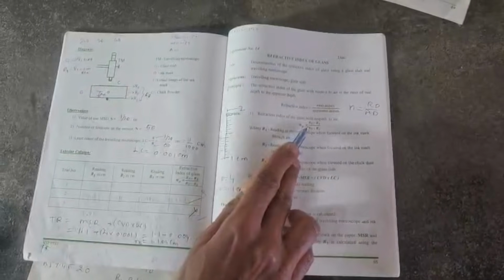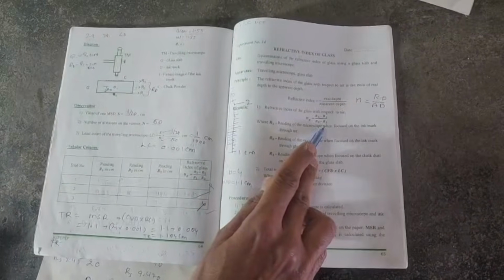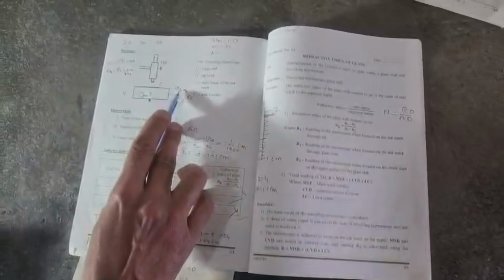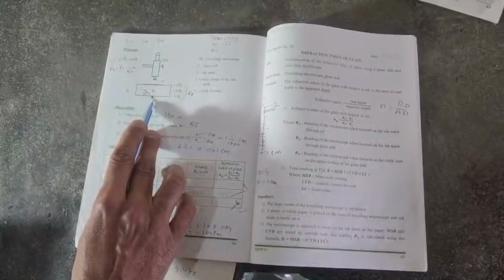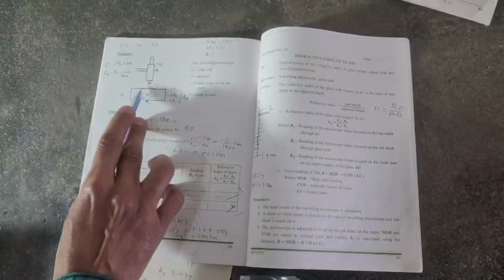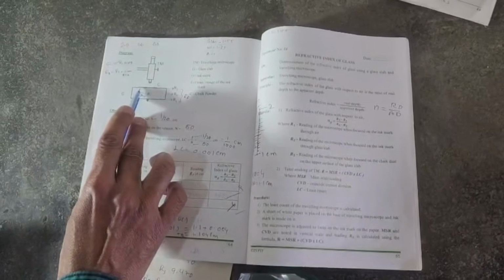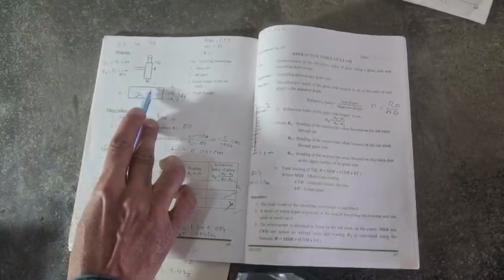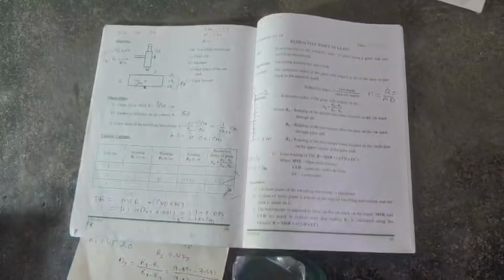So the formula is R3 minus R1 divided by R3 minus R2, where R1 is the direct reading for ink dot, R2 is the reading with glass slab, and R3 is the reading by sprinkling chalk powder on the glass surface. Now let us start the experiment.